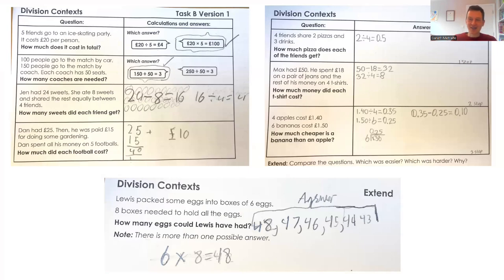And then there's an Extend task for the children to get into, where they have to think, have I found an answer? Have I found different answers? Have I found all the answers? So hopefully that shows not just the structure of this lesson, but the generic structure to the whole Deconstructing Word Questions resources.